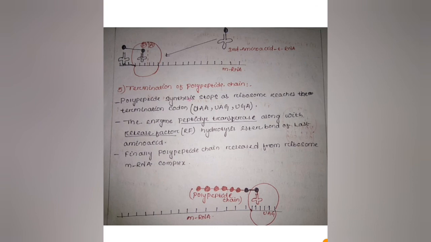So, the enzyme peptidyl transferase along with release factor, the polypeptide chain which is formed will get released. Hydrolysis of ester bond of last amino acid. By same process, the ester bond will get free from amino acid and tRNA. Finally, the polypeptide chain is released from ribosome mRNA complex.